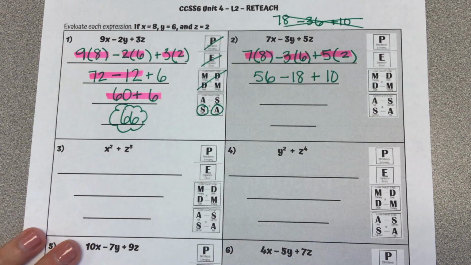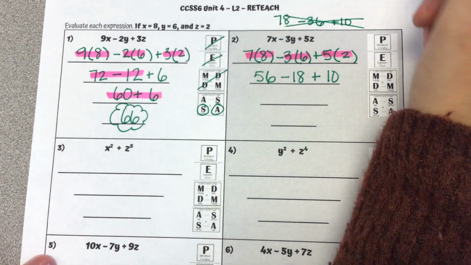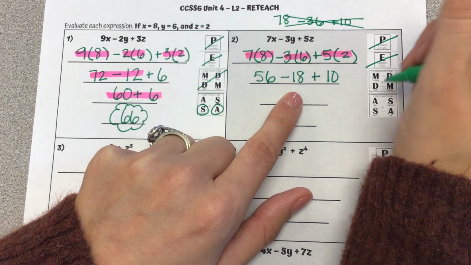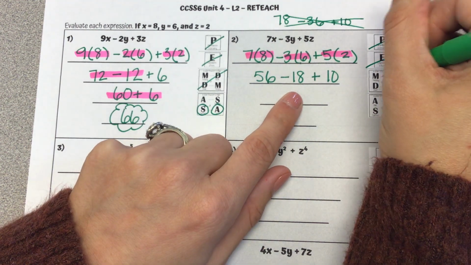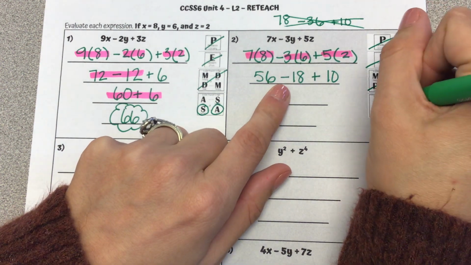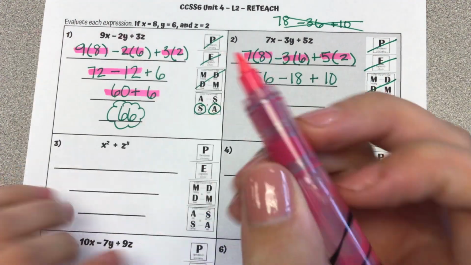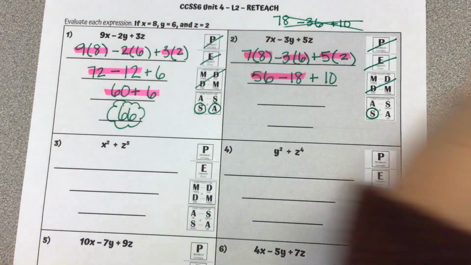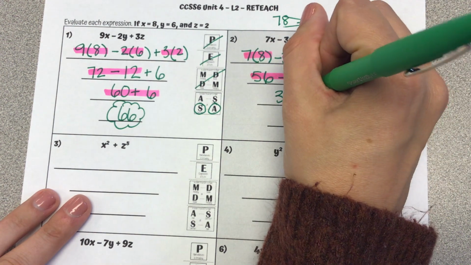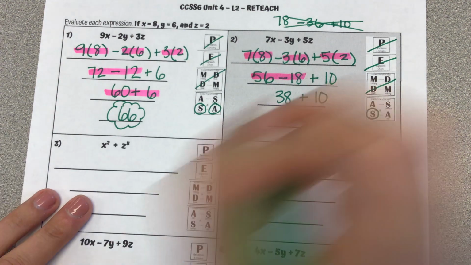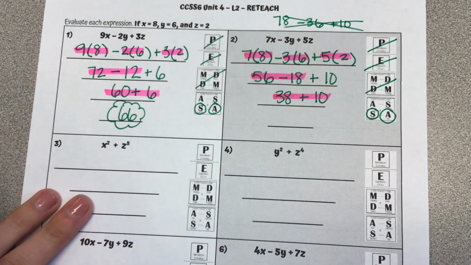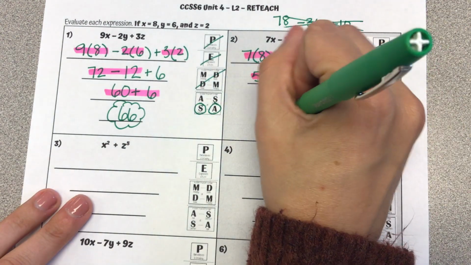That is wrong. Now we're doing order of operations. There's no parentheses. There's no exponents. There is no multiplication or division. We just have addition or subtraction. We start on the left. We have subtraction here on the left, so I'm doing that first. 56 minus 18 is 38. Bring down the plus 10. Now all that's left is addition. So I'm adding 38 plus 10 is 48.